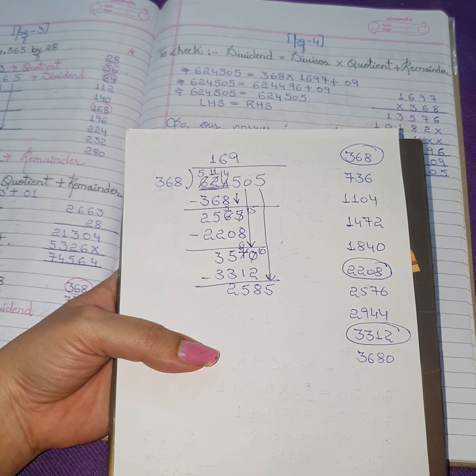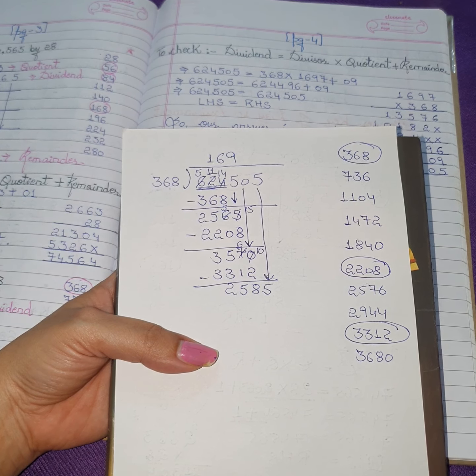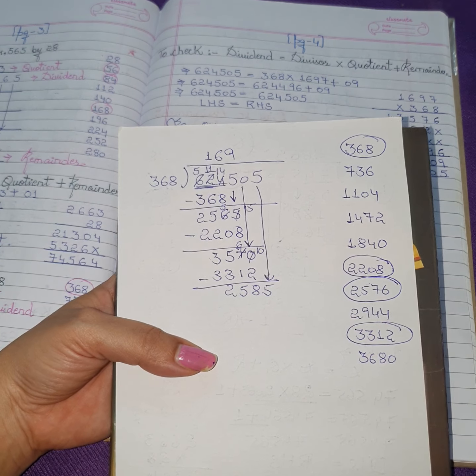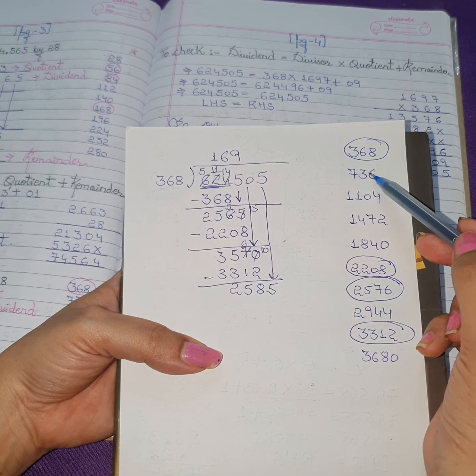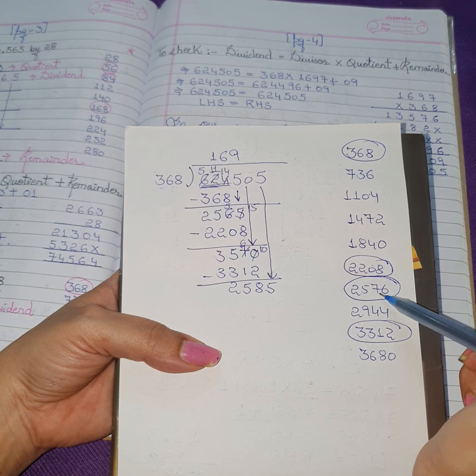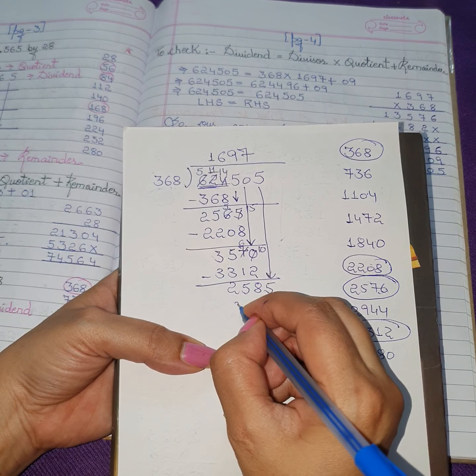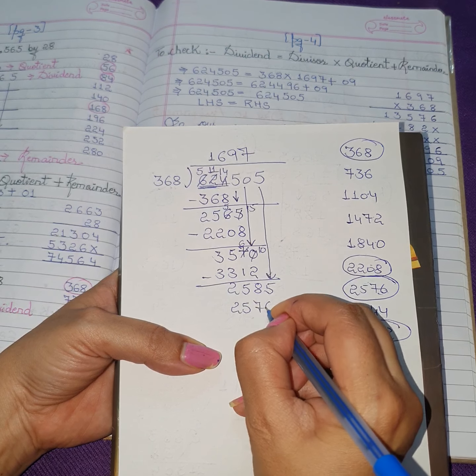Now again, the number smaller than 2585. So the number smaller than 2585 is 2576 and it comes 1, 2, 3, 4, 5, 6, 7. Okay, it comes 7 times. So at the top we will write 7 and here we will write 2576.